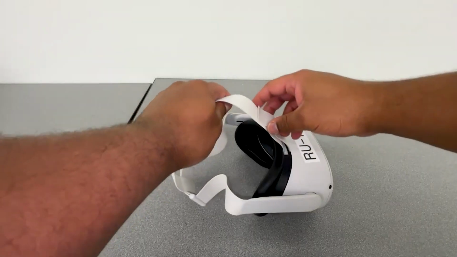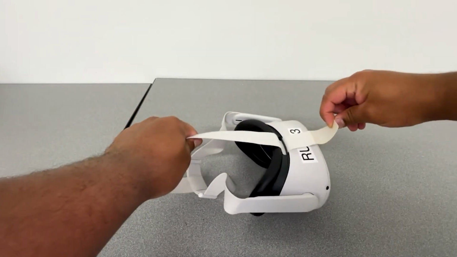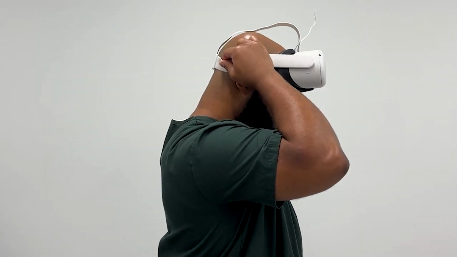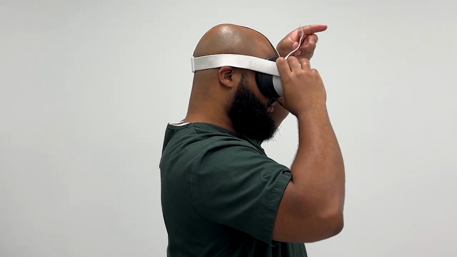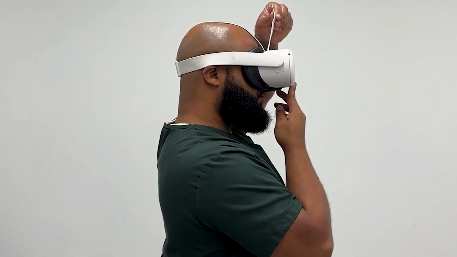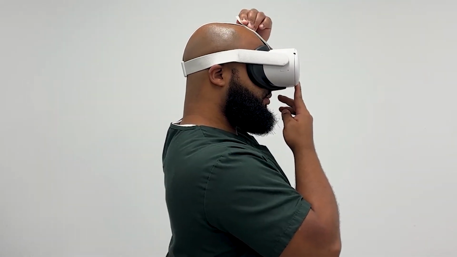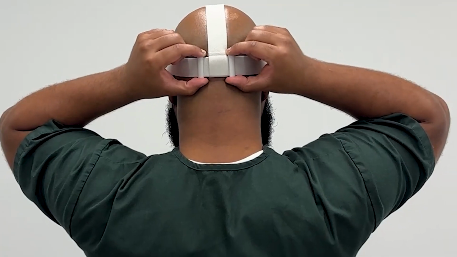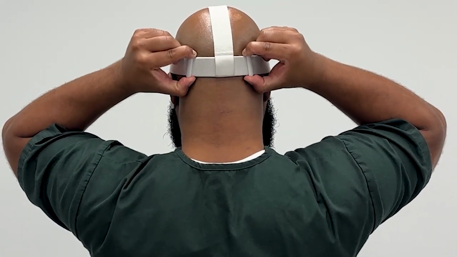Now let's adjust the head strap. For the original head strap, start by detaching the Velcro strap at the top, then place the headset on your head. Once it's positioned, pull the 2 side straps forward to tighten or slide them backward to loosen.